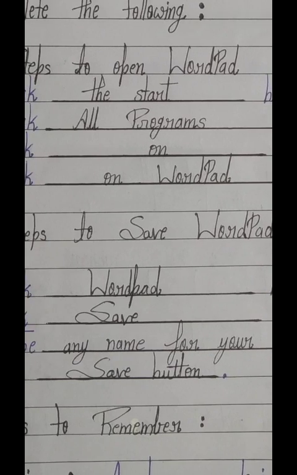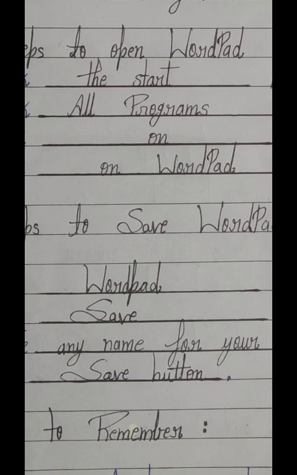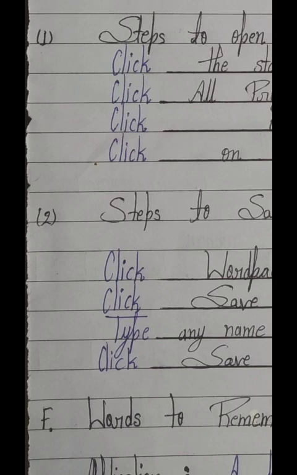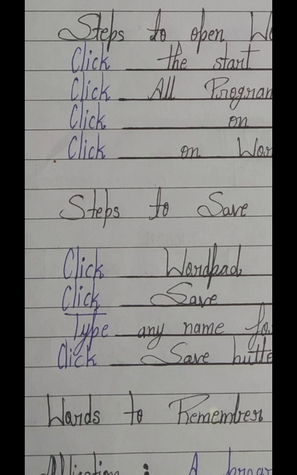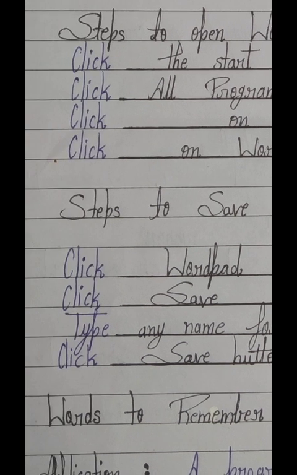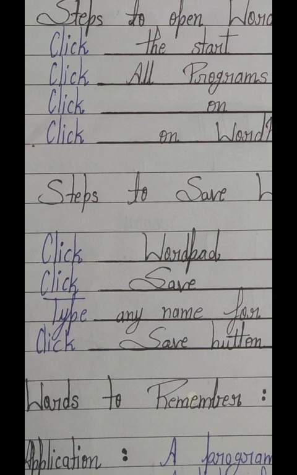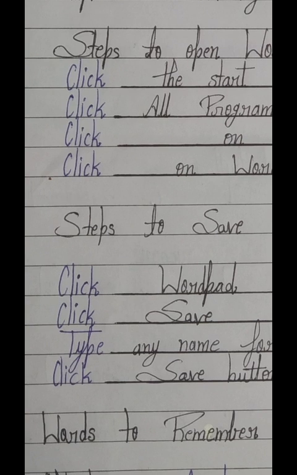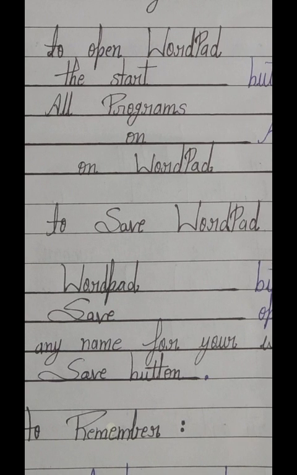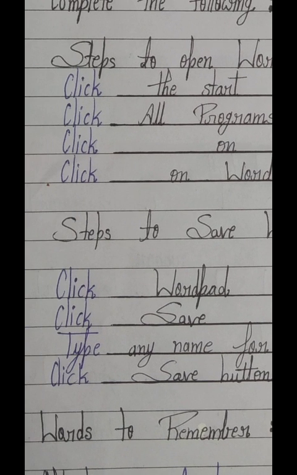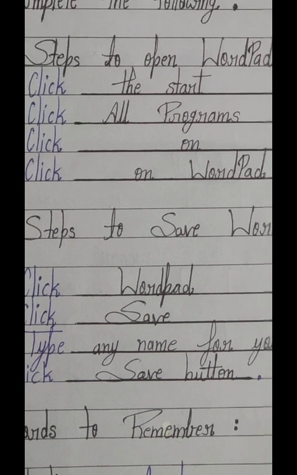Okay, so all students, write down here "O and" in this blank, and then our third step becomes click on accessories. Clear? Students, our fourth and last step to open WordPad is click blank full stop. Students, we know that our last step to open WordPad is click on WordPad. Okay, so all students, write down here WordPad. Clear? So students, we have completed all these steps to open WordPad.